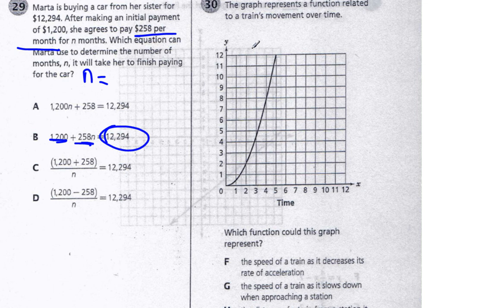Graph represents function related to train's movement over time. Which function could this graph represent? So x is the time, y, or f of x, is what we're trying to figure out. So what could this represent? Without even looking at the words, we can look at what is happening over time. So what is our rate here?